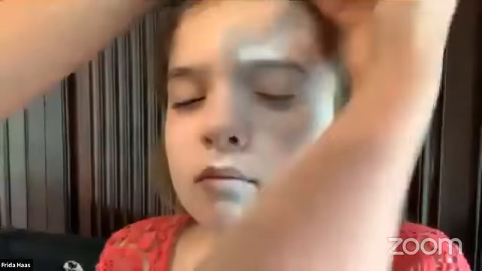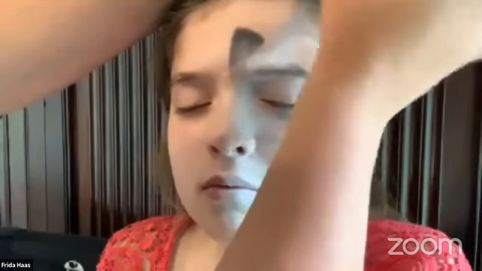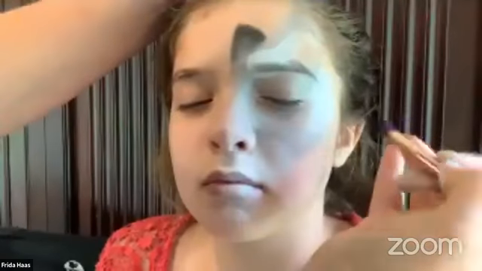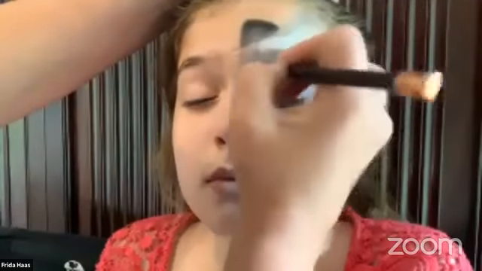Okay. That's about right there for a base. Now, I'm going with a bit of powder. What powder are you using? This is Elisa Griffith. I'm sorry if I'm butchering your name right now, dear friend.